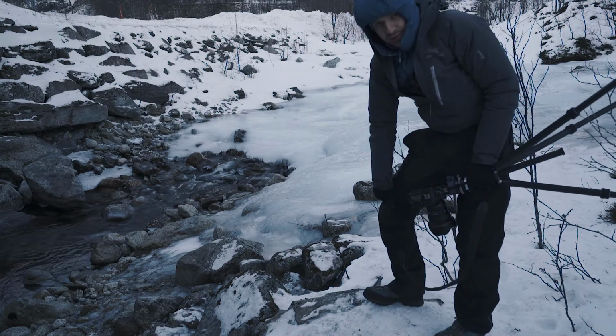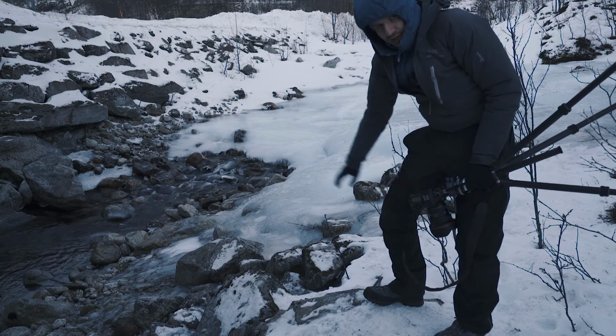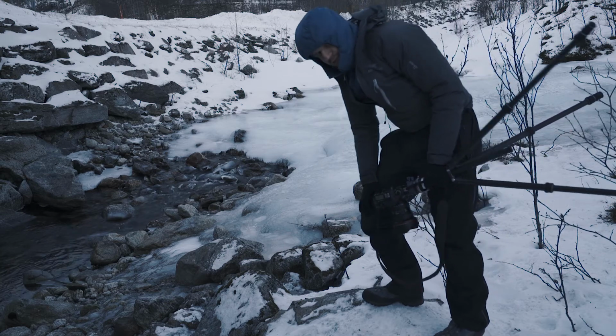Still trying to find the perfect spot, but it looks like down where the water flows should be the best spot.